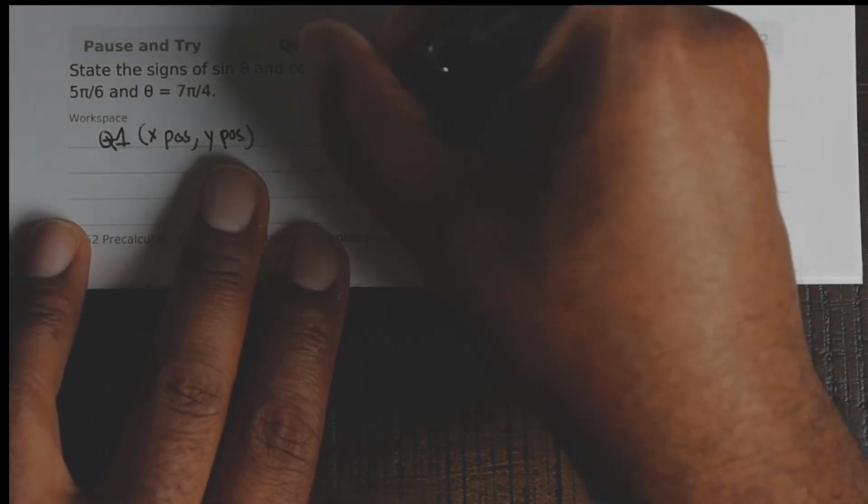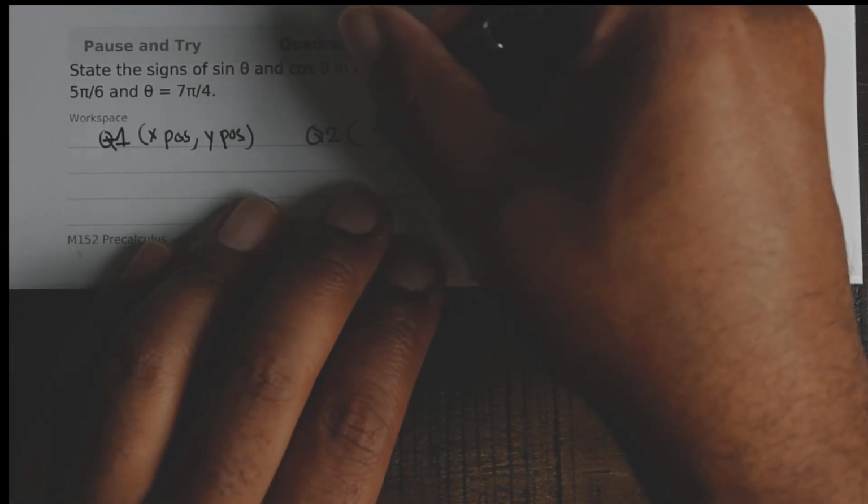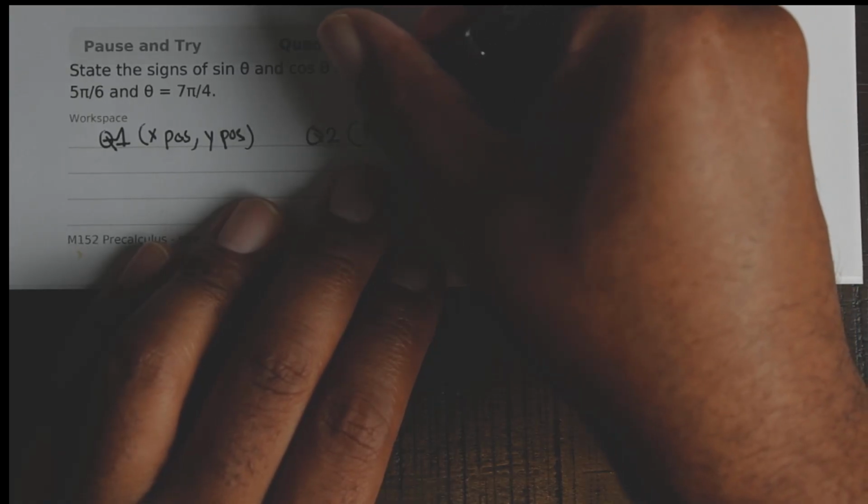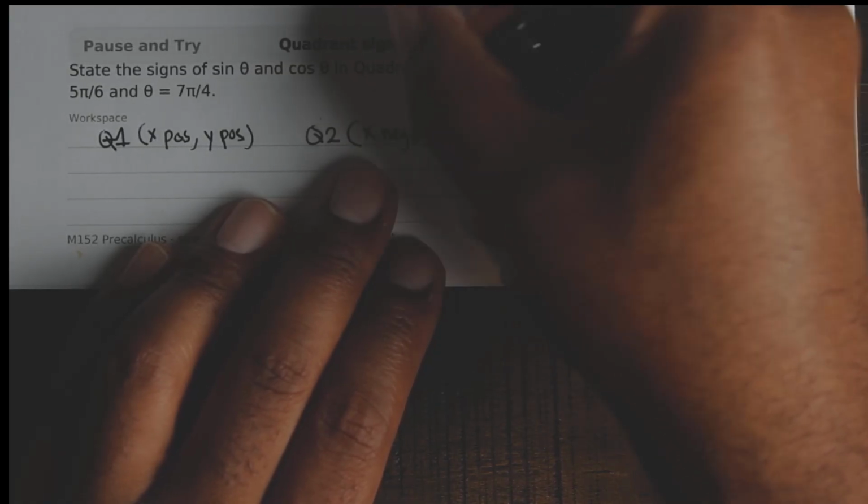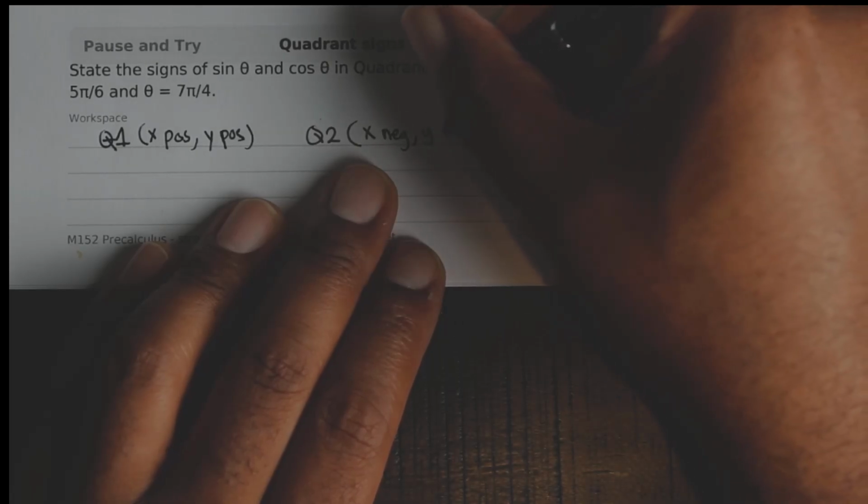In Q2, we have x is negative, y is positive.